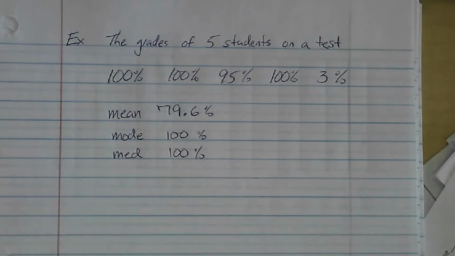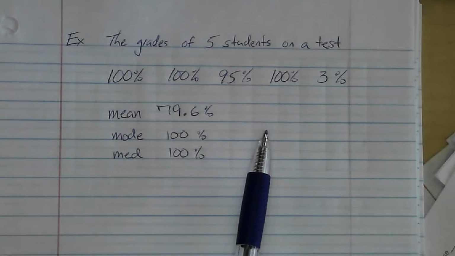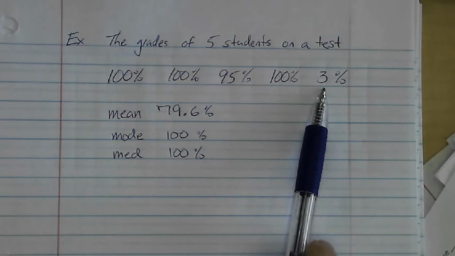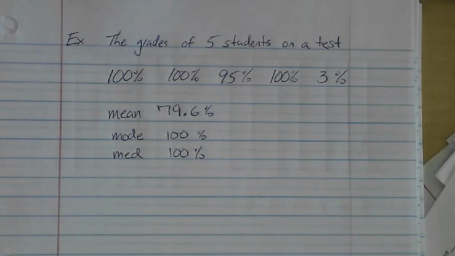If we look at the mode or the median, well, the mode is 100%, and the median, if we put them in order, the number in the middle would be 100% as well. These would better describe how the students did in general. Most students did very close to 100%. It wouldn't describe this one, the outlier, but it would describe how most of the students did. Let's take a look at another example.